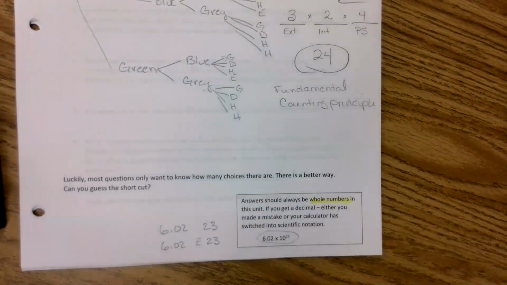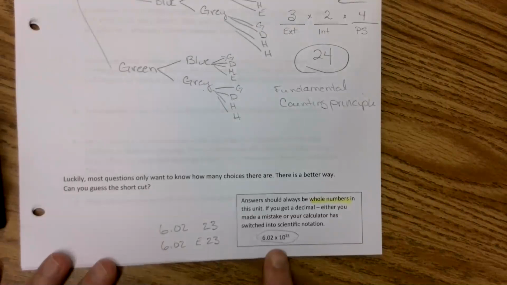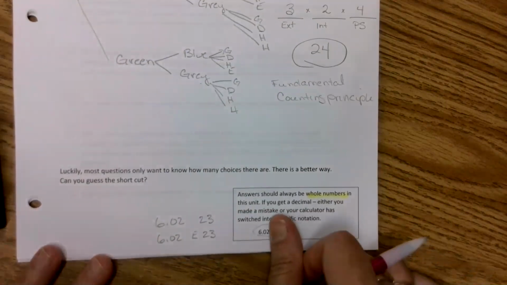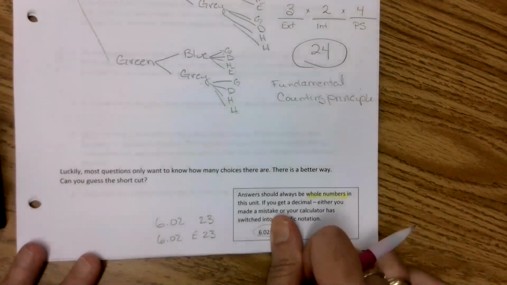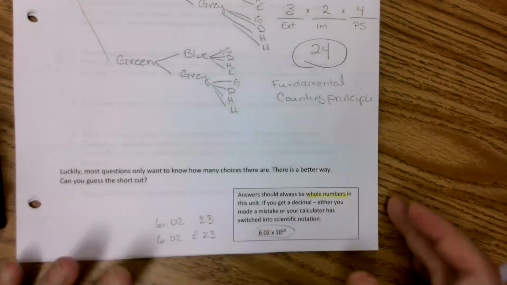If you are using your phone, you can probably carry more decimal places, but most normal calculators only have like 10 numbers that they can display at once. Anyway, no worries. Just if you get an answer of something like that, just double check. Something's weird. All right, end the video.